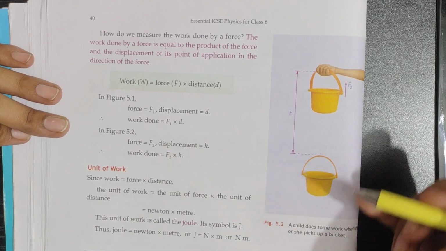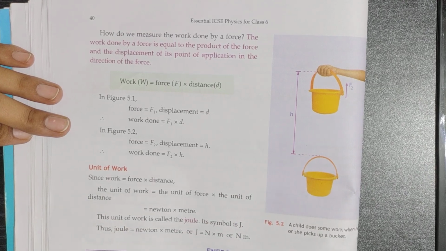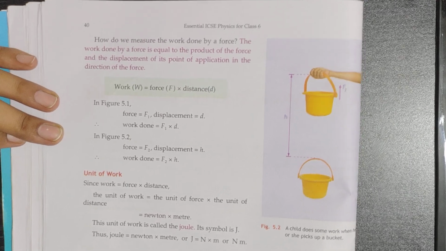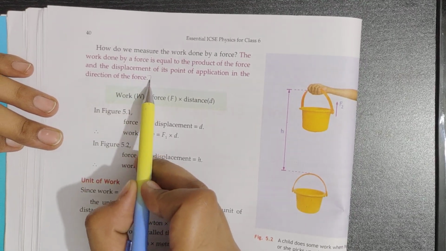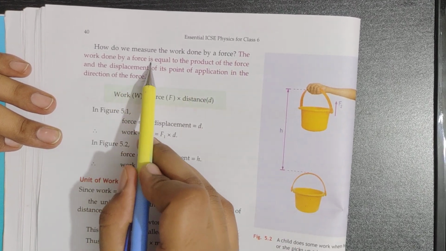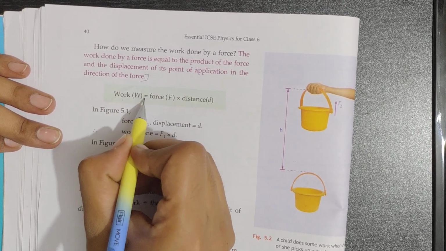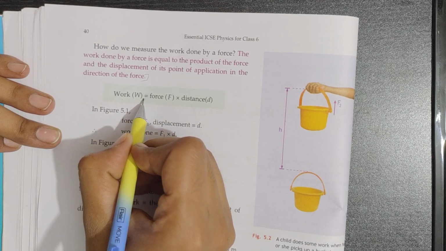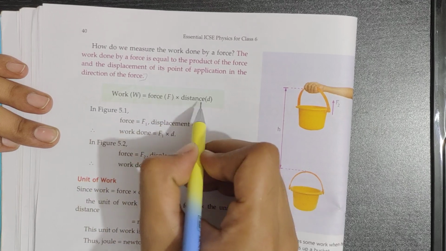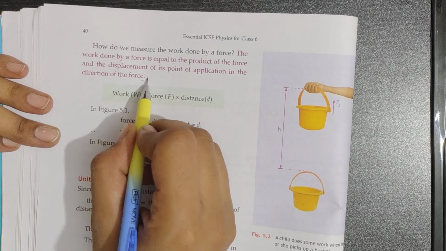Now, how to measure the work done for these two cases, the second example and the first example of the horse? What is the main thing to do? This is the second definition of work done. The work done by a force is equal to the product, meaning multiplication, of the force and the displacement of its point of application in the direction of the force.